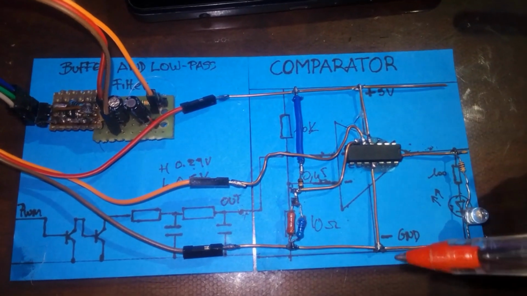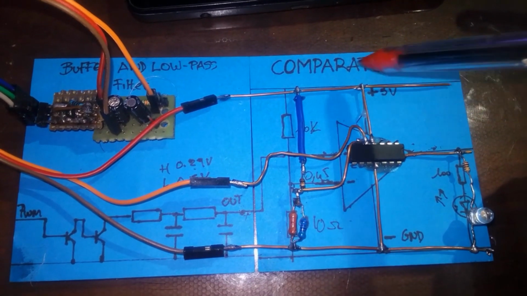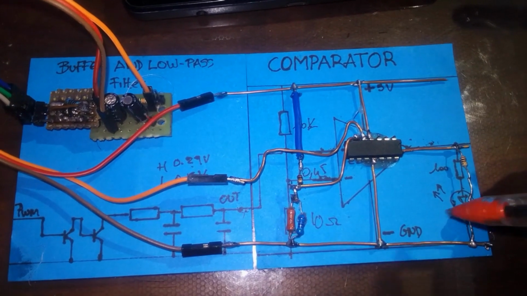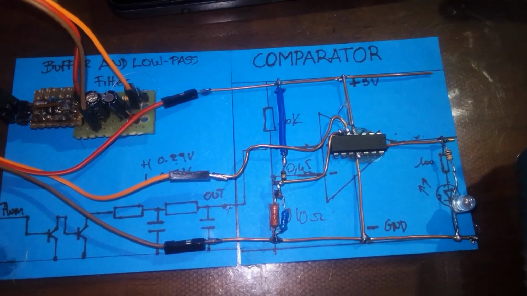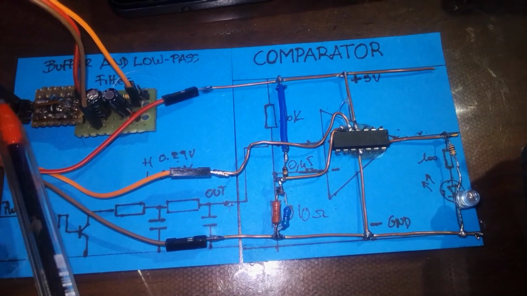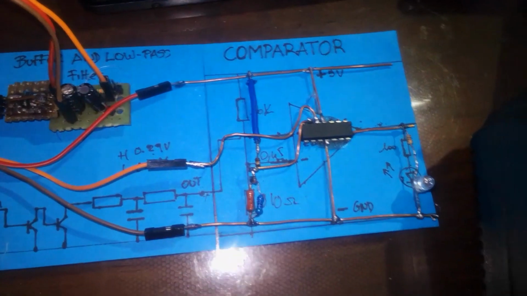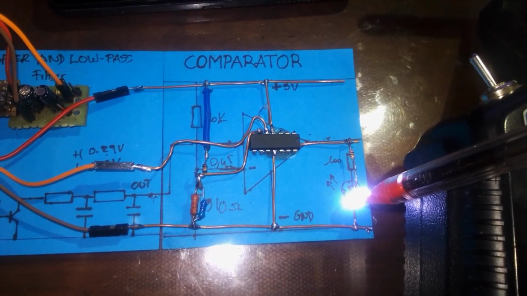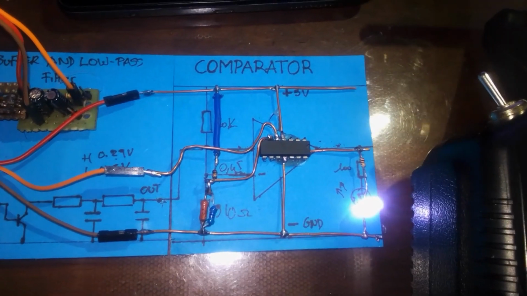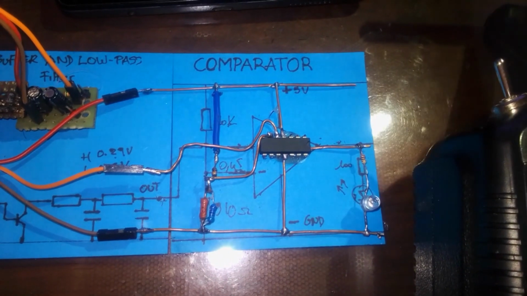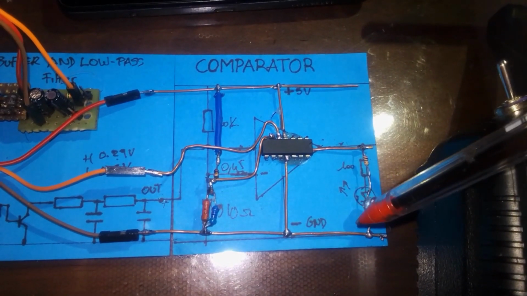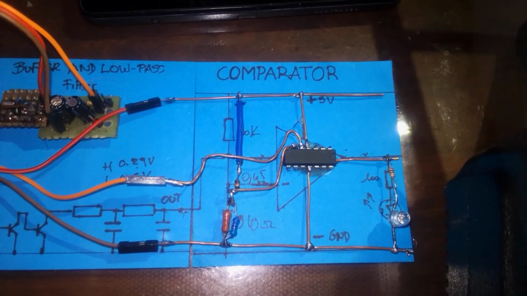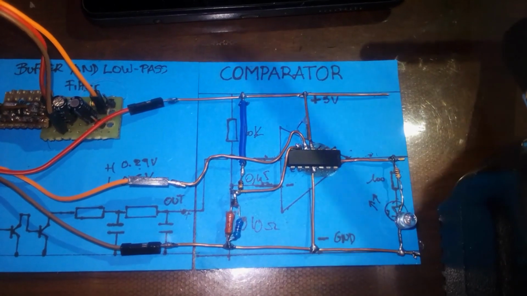So I've put the circuit on the bench here. This is our comparator circuit, our LED. The receiver is powered and connected to the transmitter. So now let's test it. When I flip this switch, the LED lights up as we expected. When I flip it back up, the LED goes off. So yeah, we can now play with our little LED.